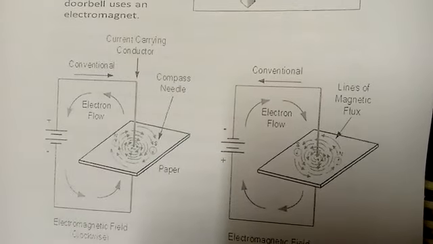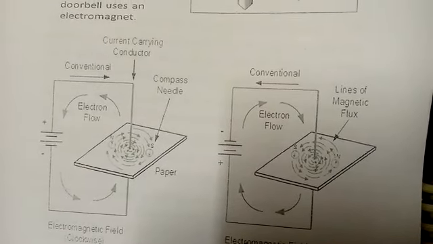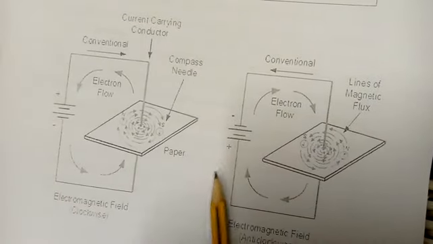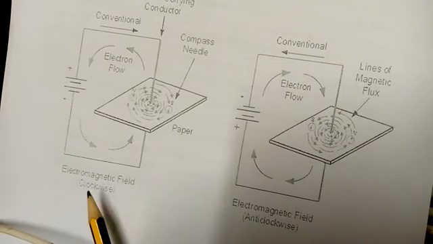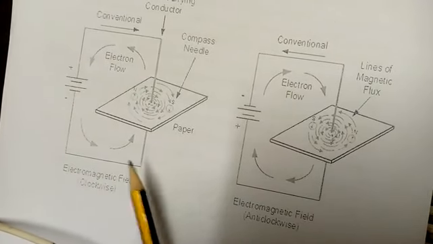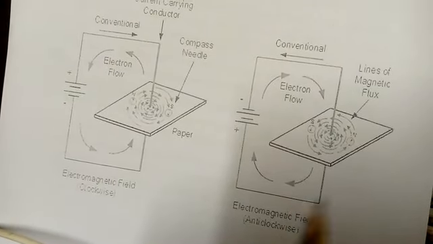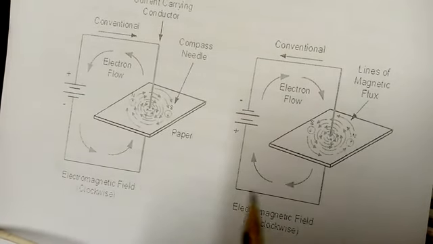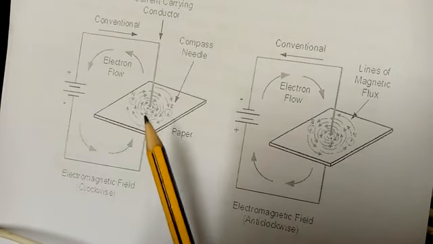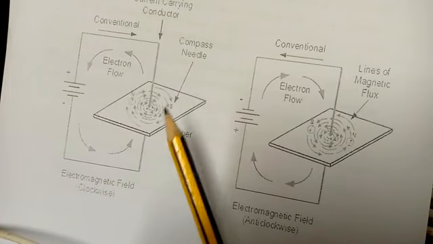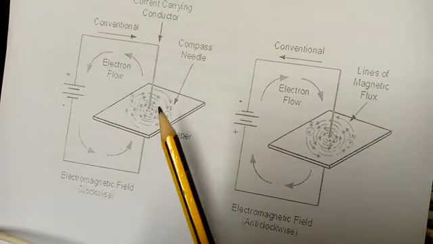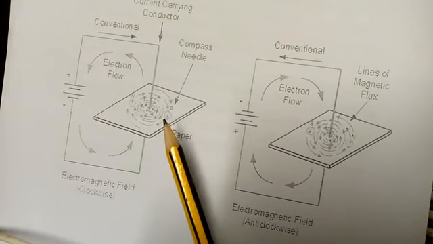We stopped the last video on how current makes an electromagnet. Now follow me with these two figures. The first one, on the left side, is clockwise electron flow, while the second one is anti-clockwise electron flow. In the first one, the flow of electron which is clockwise means conventional current. Look, it is conventional current.